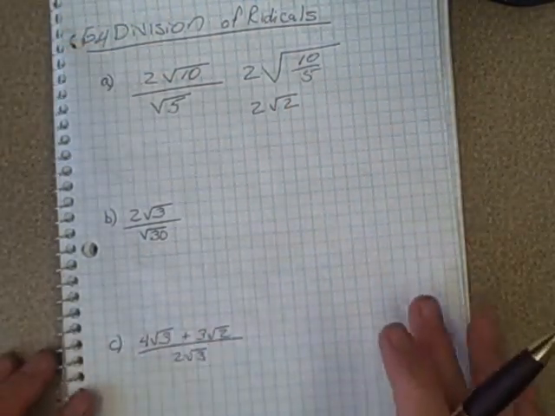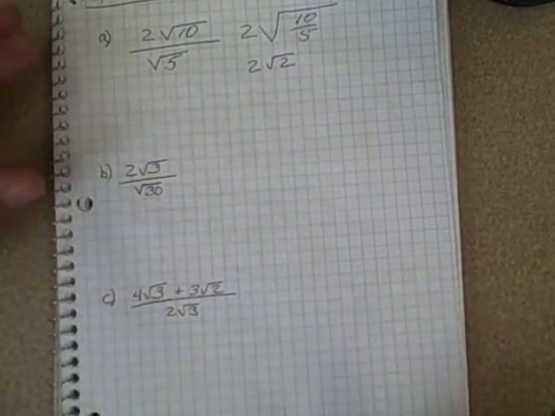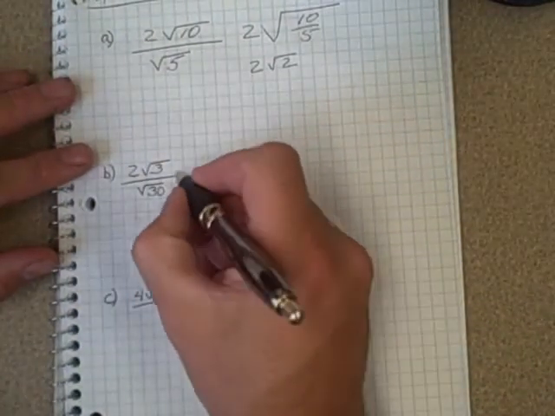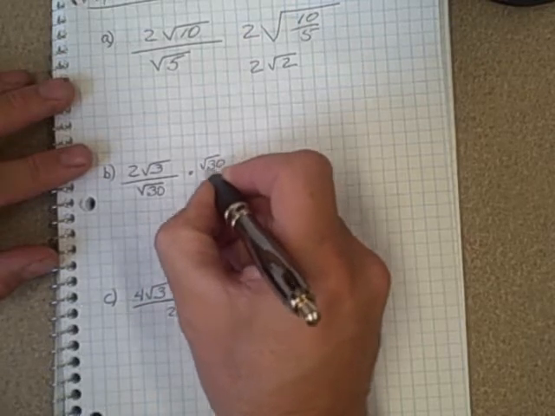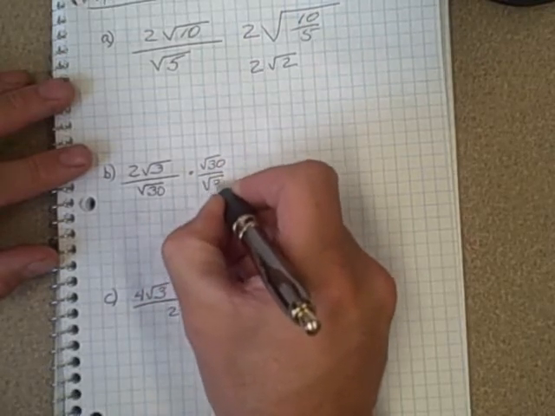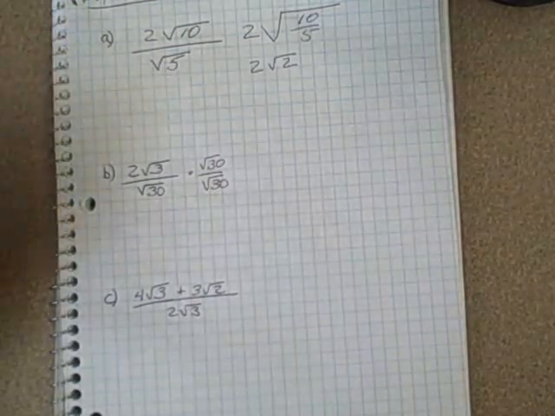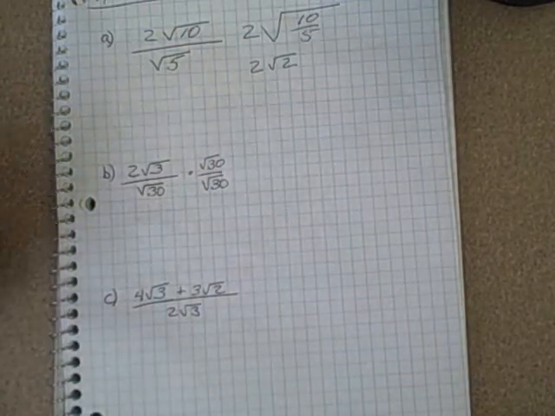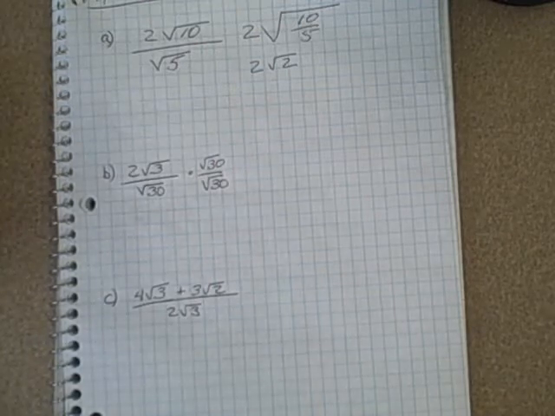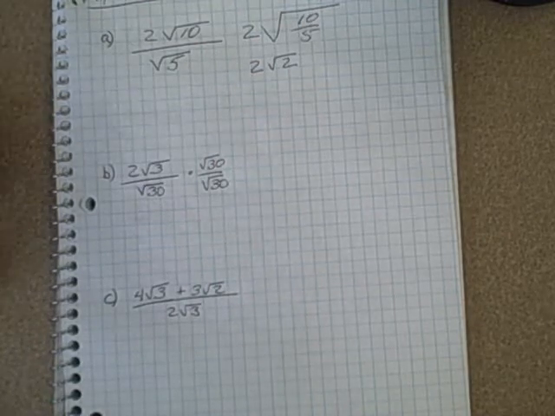However, this one here doesn't work quite so simply. So you have to do something called rationalizing. What you do there is you multiply by root 30 over root 30. And as you may have noticed in the past, if you're multiplying root 30 by root 30, that's just going to come out to be the number 30, for square roots.